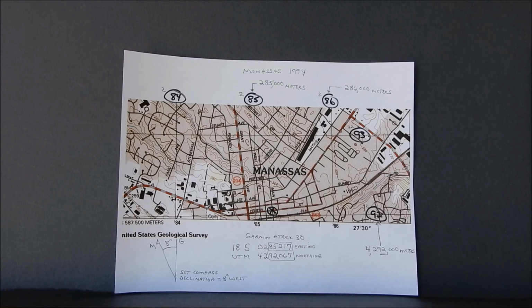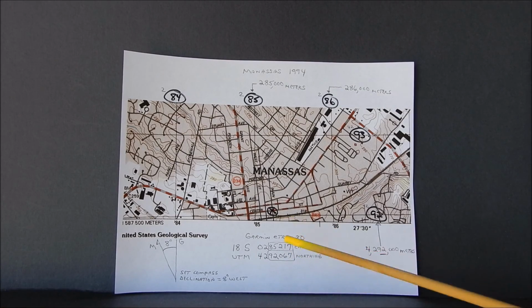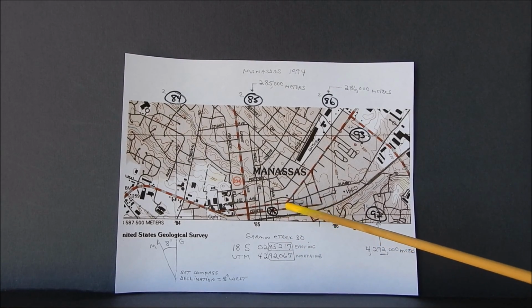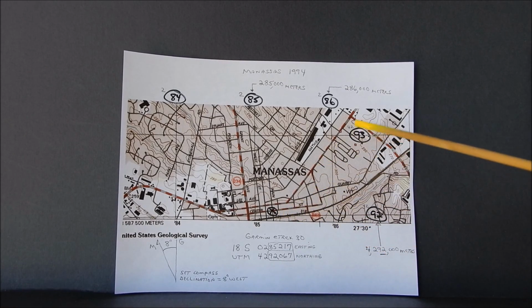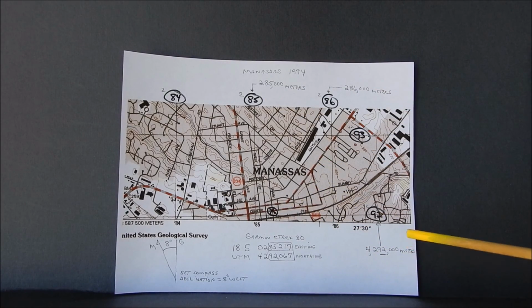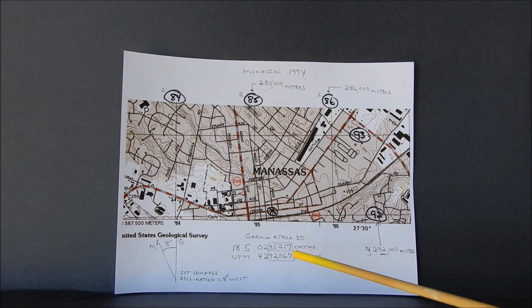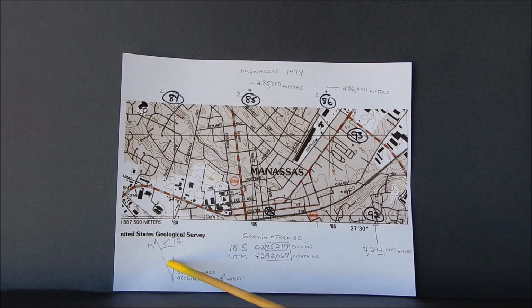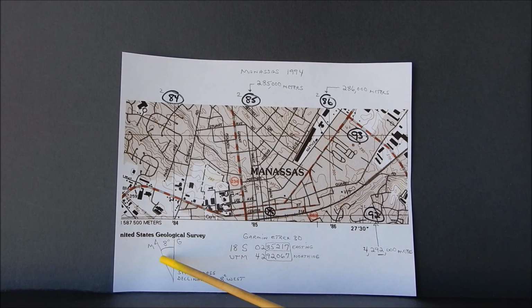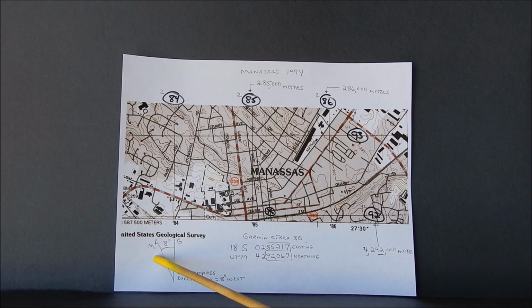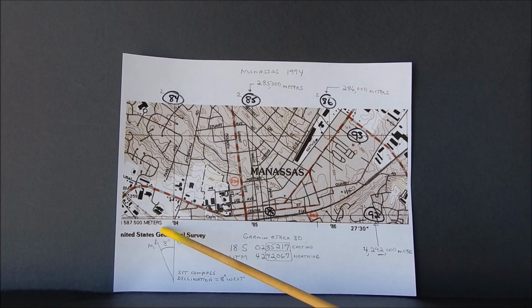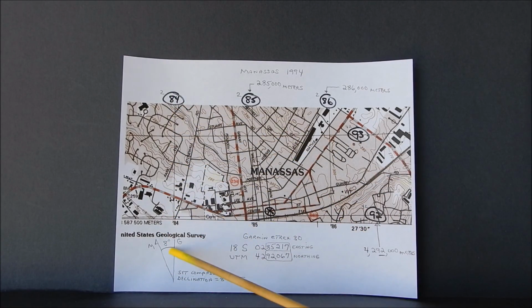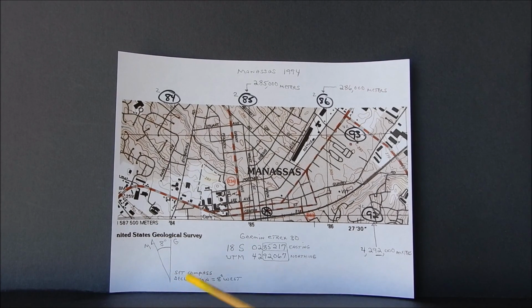Okay, so finally let's take a look at this map. This is a map of downtown Manassas, the way it looked in 1994. And this should look similar to the maps that I show you on my hikes. And here I've drawn in the 8 degrees of western declination for my compass. So there's a grid line right there. That's grid north. And then there's 8 degrees to the west, and there's magnetic north. So you want to set your compass declination 8 degrees to the west.